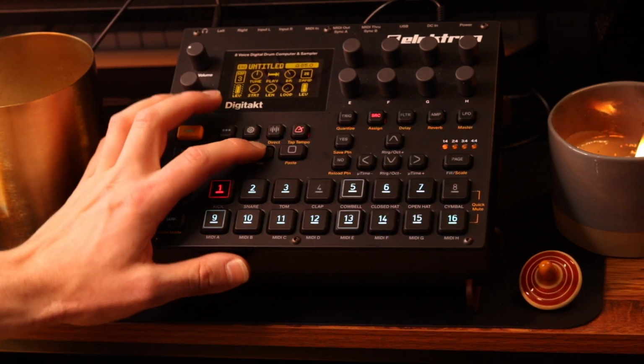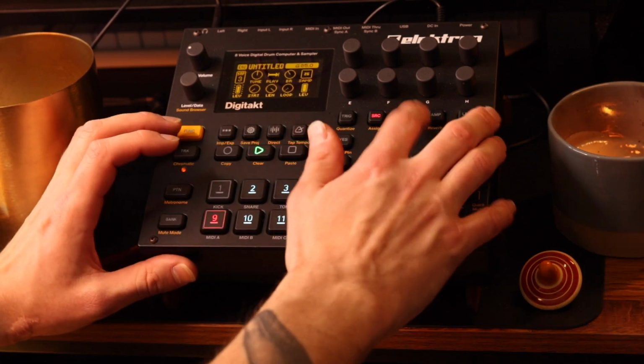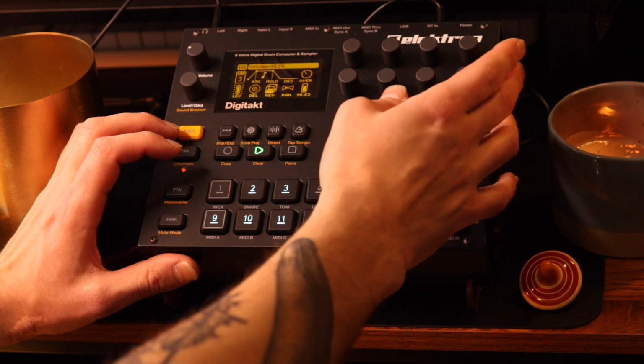Let's try it with everything else. I can even turn it up a little bit.